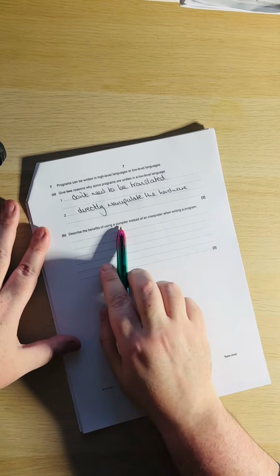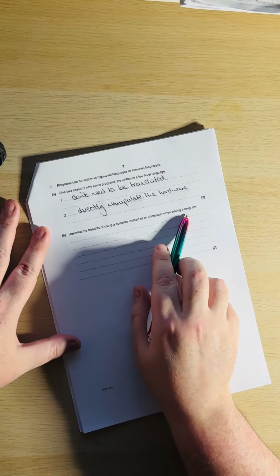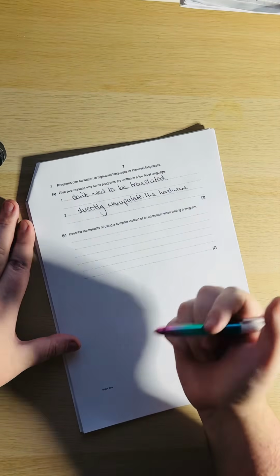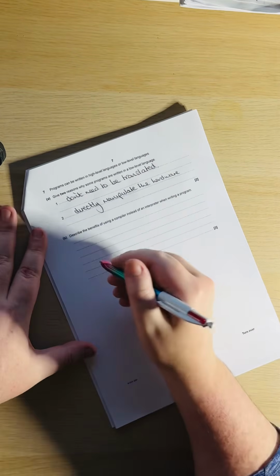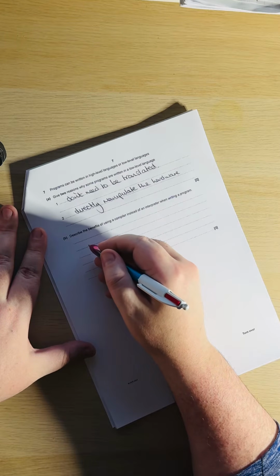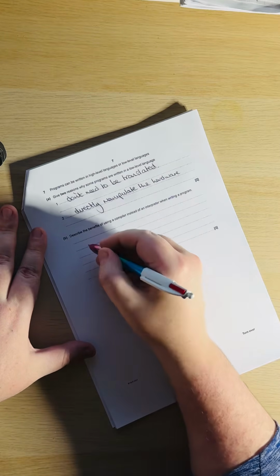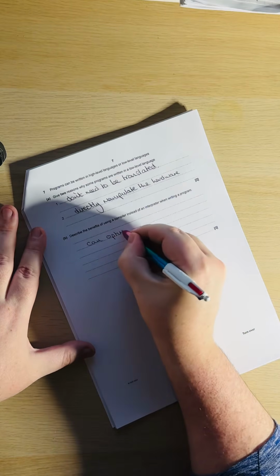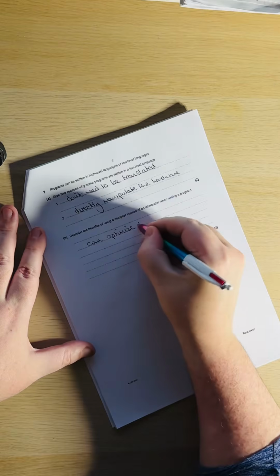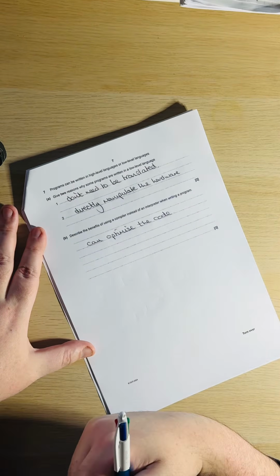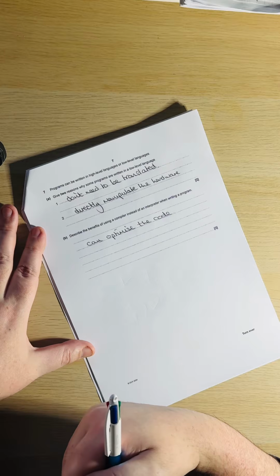Describe the benefits of using a compiler instead of an interpreter when writing a program. So why are you going to use a compiler over an interpreter? One of the things that a compiler does is it can optimize the code. Okay, so it can optimize the code. Okay. What else can it do?